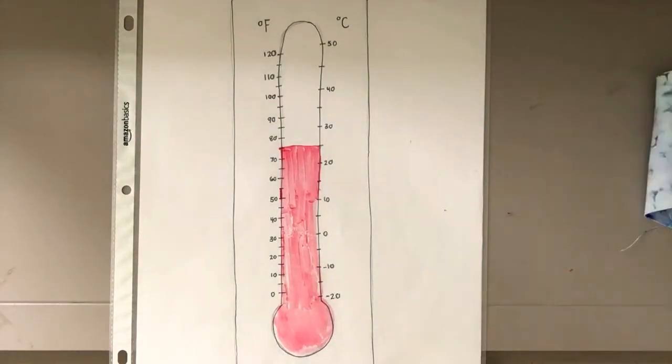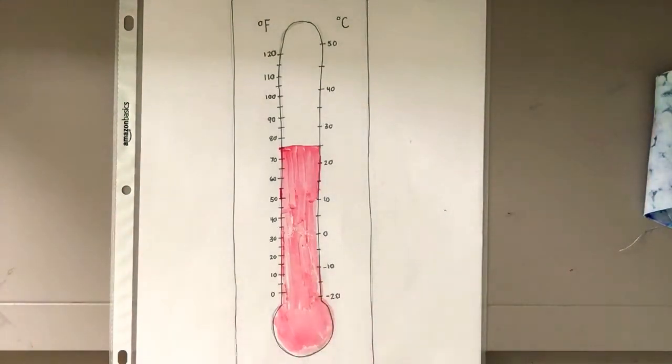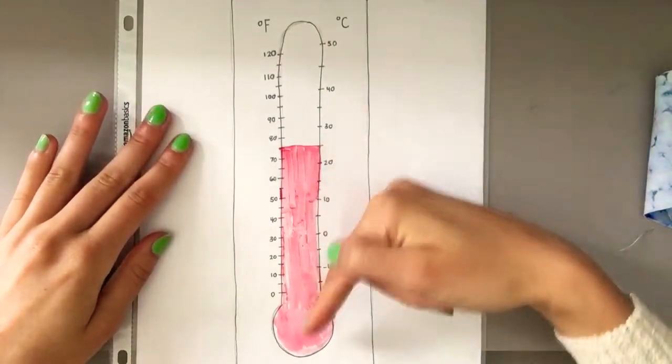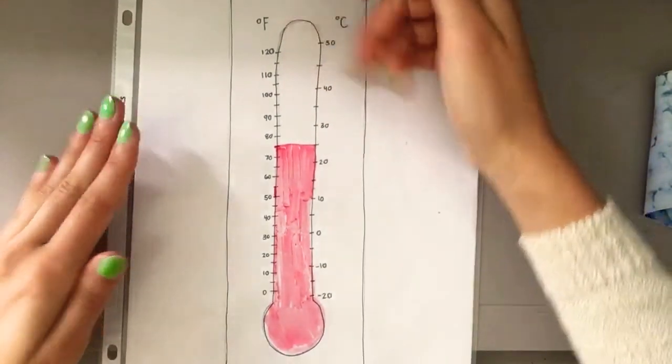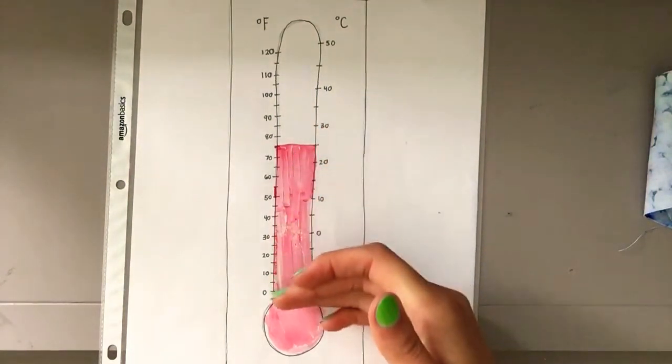Now, the way a thermometer works is it has this liquid inside. Now this is a picture. Obviously it's not liquid. It's representing a real thermometer. Thermometers have liquid inside. It used to be what's called mercury, but they found out that was poisonous. So now it's a different kind of liquid, but the liquid expands when it gets hotter, and the red line rises, and it shrinks the colder it is. So the red line goes down.